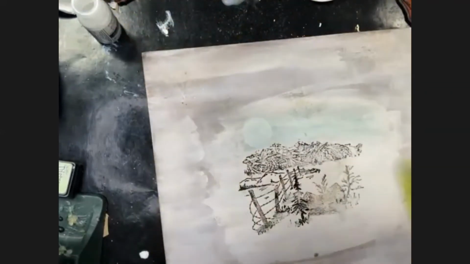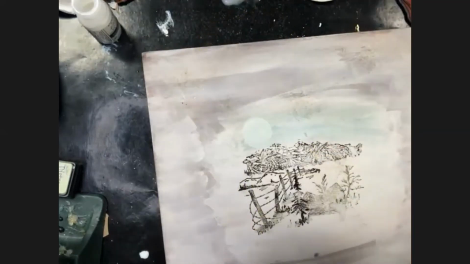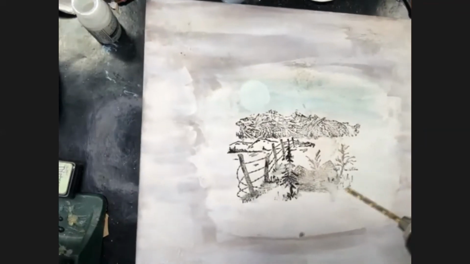This one is, in fact, mine. My husband bought it for me and wrote my name on it, mostly because they kept stealing my tools to go to work.